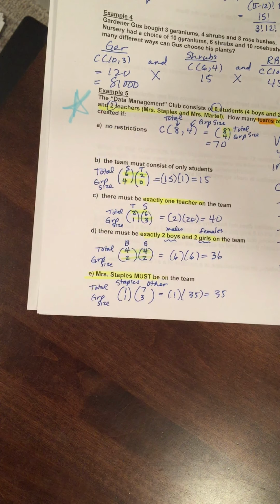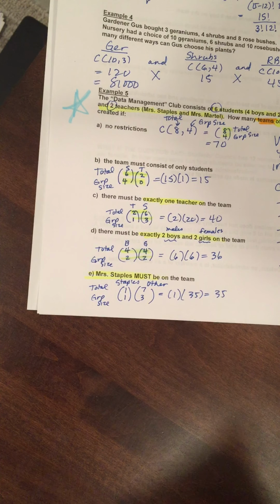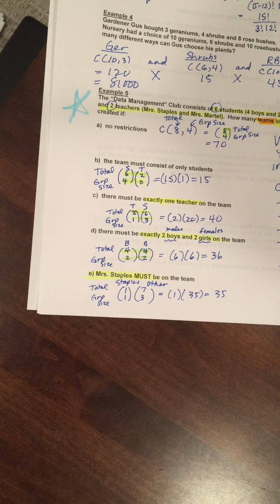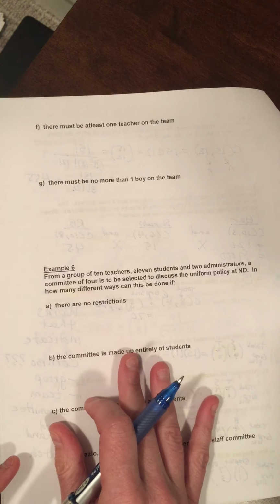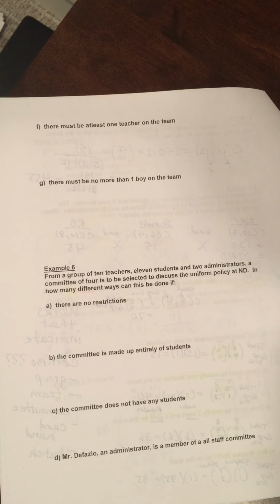So notice this whole idea of how the question is subdivided is really, really important. Okay, let's keep going with this question. There must be at least one teacher on the team. So Mr. Gripsma says, as long as at least one of you go.